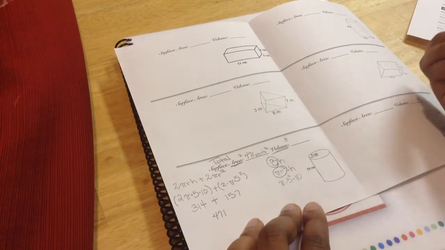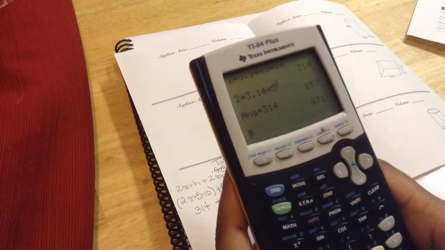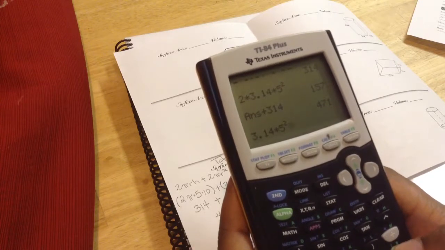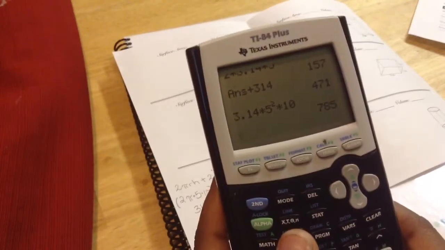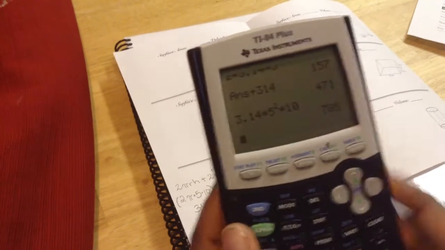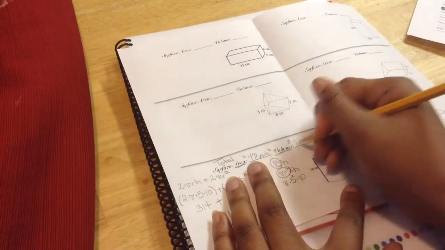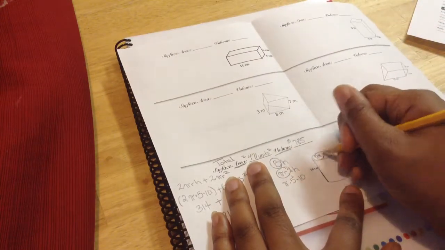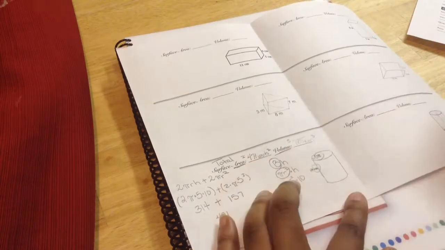Okay? Now we multiply. 3.14 times 5 squared times 10. 785. Our volume is 785 and our units are centimeters cubed.